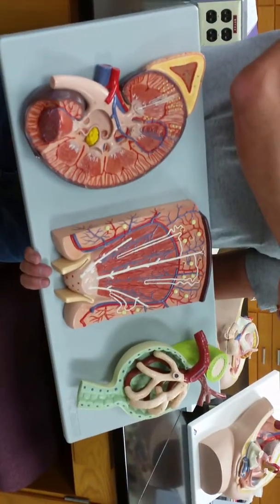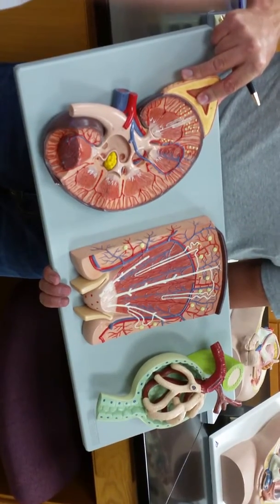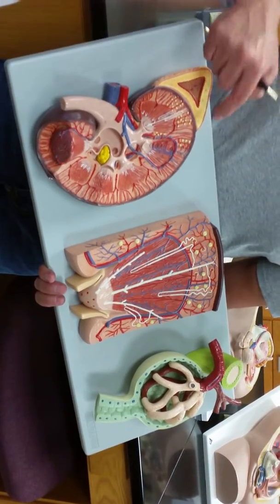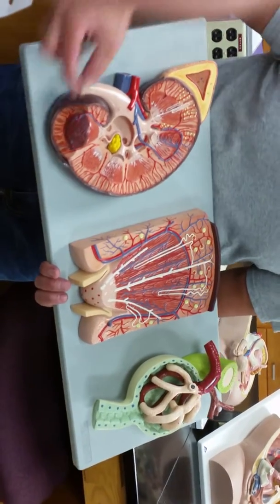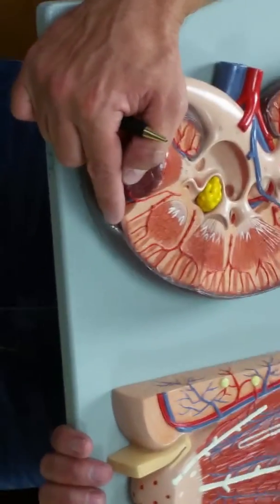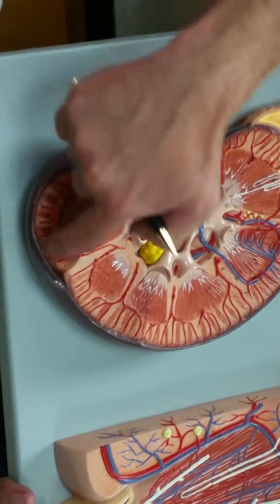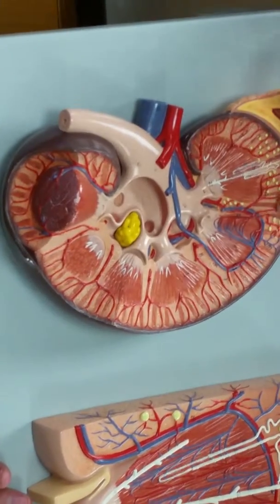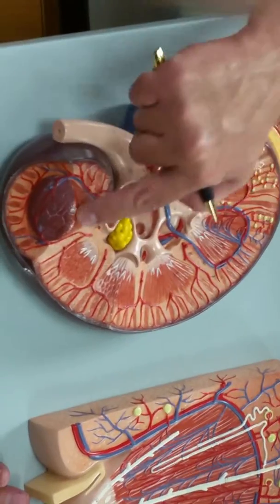General anatomy. We have our adrenal gland and our kidney. This is our kidney. Renal capsule, that's the covering of the kidney. They're pulling a piece of the capsule away right there. Renal cortex. Renal medulla and the renal pyramids.